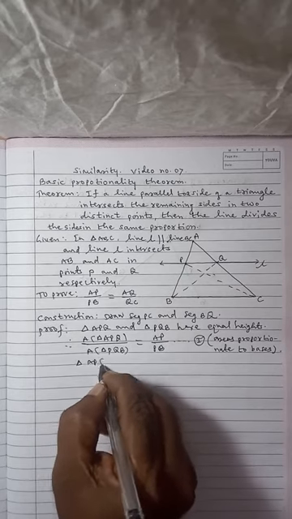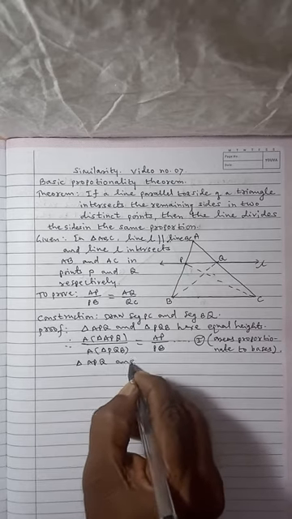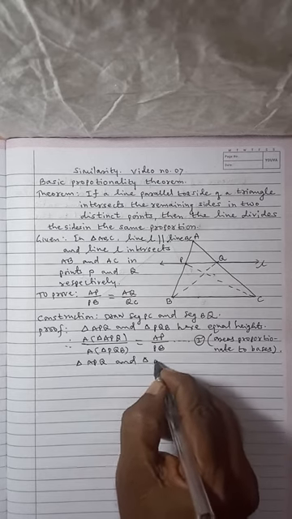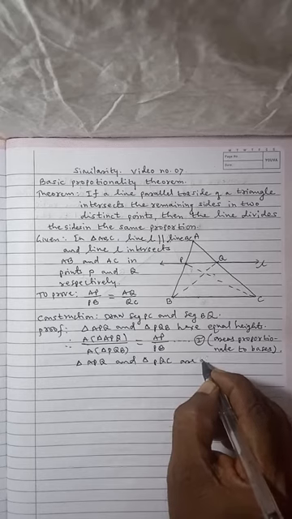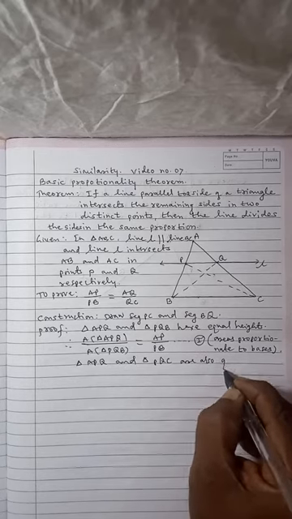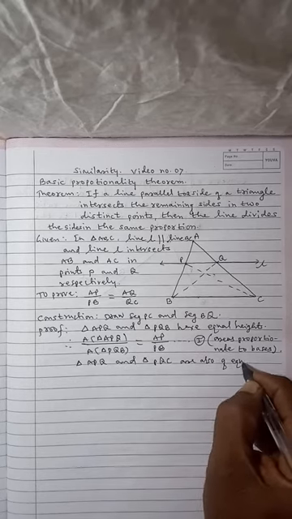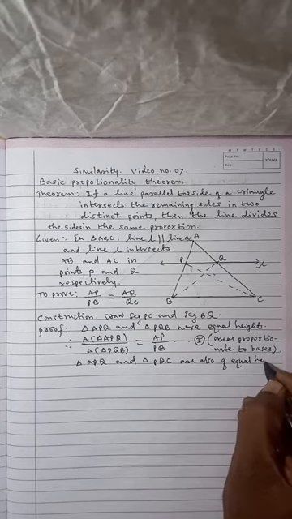Triangle APQ and triangle PQC are also of equal heights.